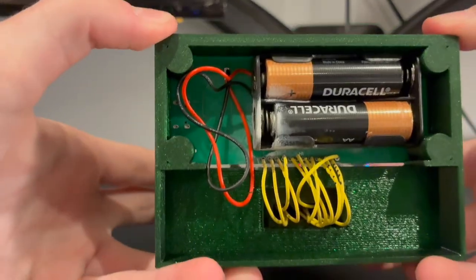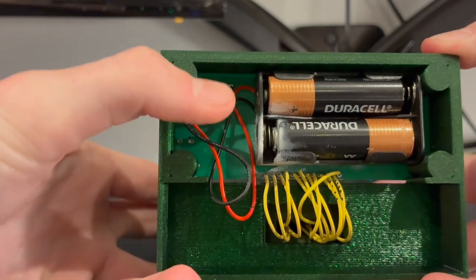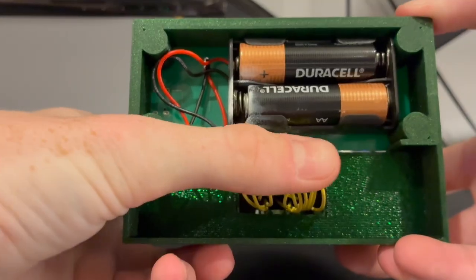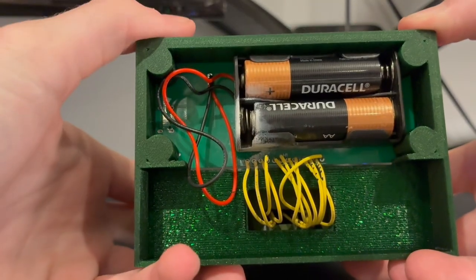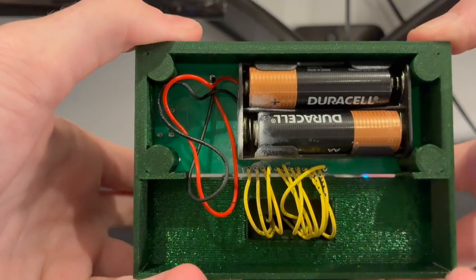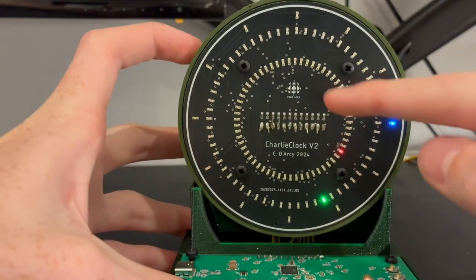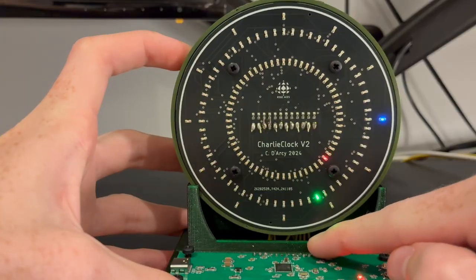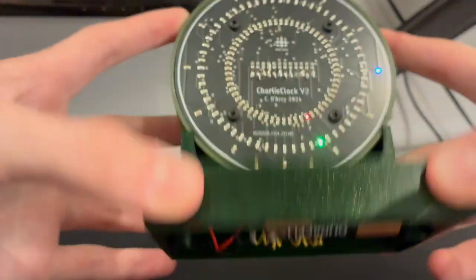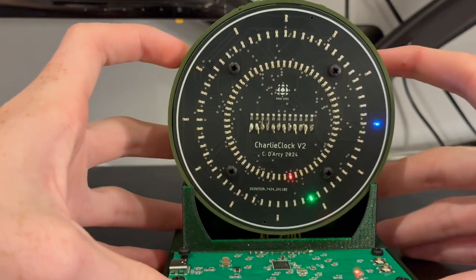Underneath the board, we have the two AA batteries in series to power the board with 3 volts. You can swap these out at any time if the battery dies. These yellow wires right here are used to code or to power the CharlieClock. So the wires come through here, down through this hole right here, inside the case, and up into the PCB to limit any visible wires to the user.